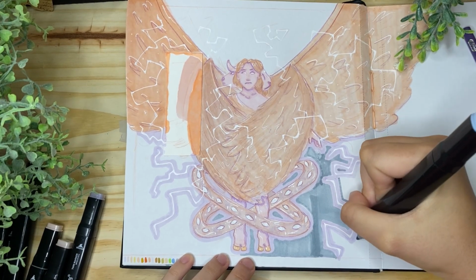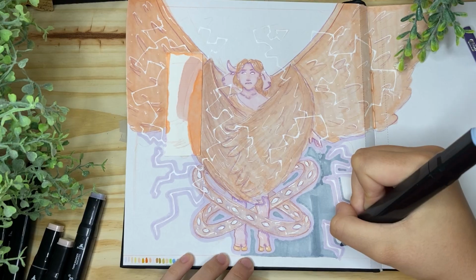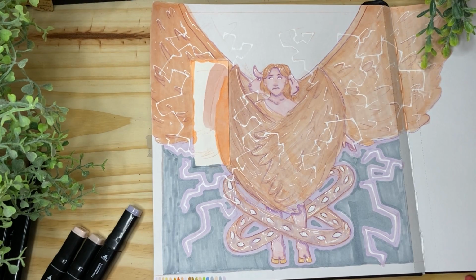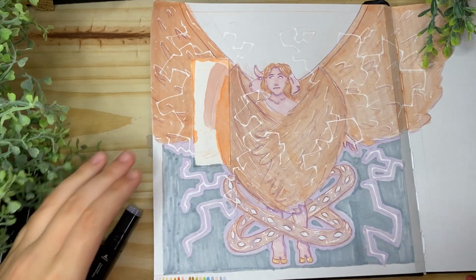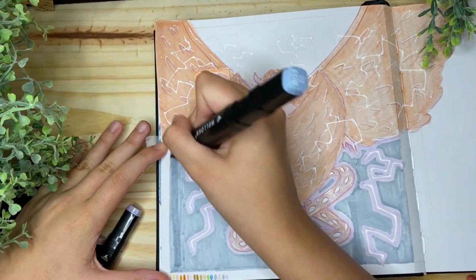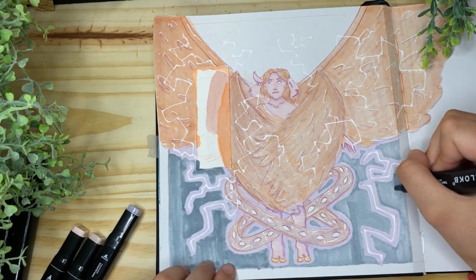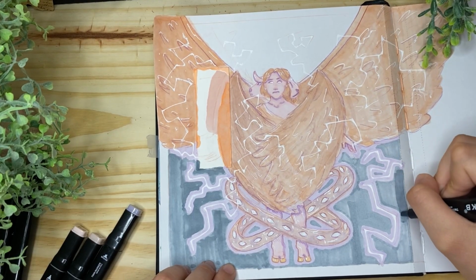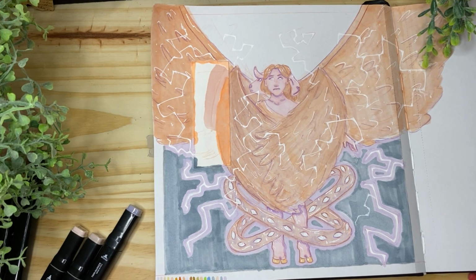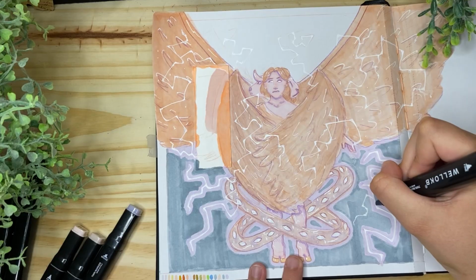Does this even look like it's glowing, or does this kind of just look like a weird outline? I might need to go back over this like this and fix it up a little bit. I don't like the glow around the lightning. If we go over it with this, it'll create like a subtle glow.